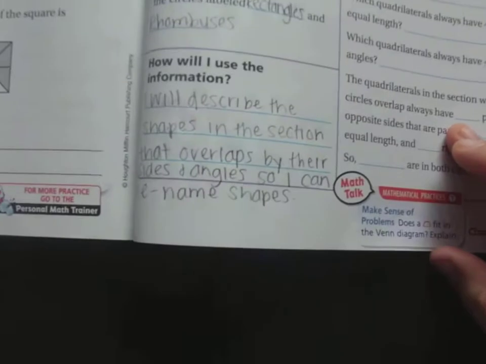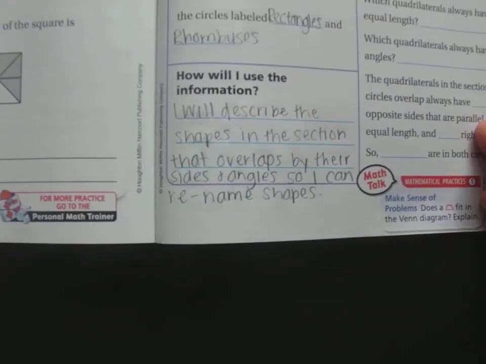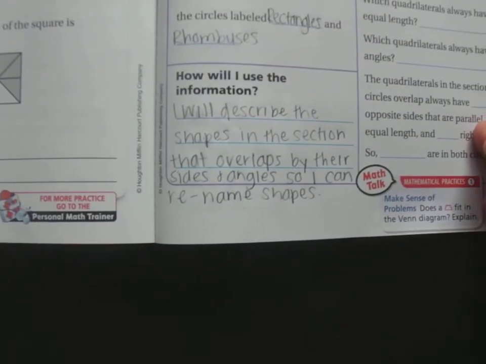Here you go, take a peek. I will describe the shapes in the section that overlaps by their sides and angles, so I can rename shapes.